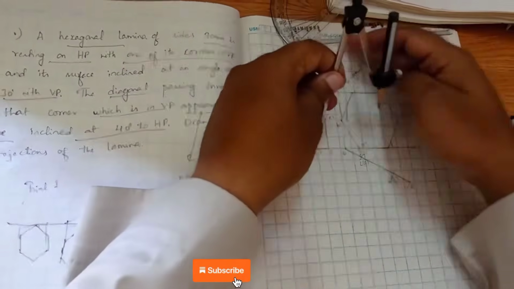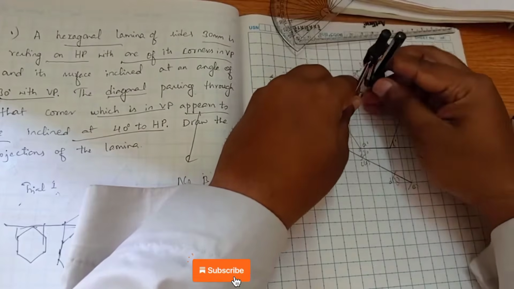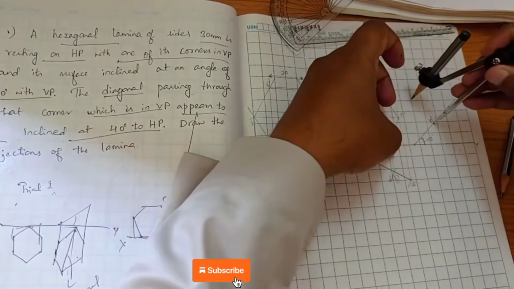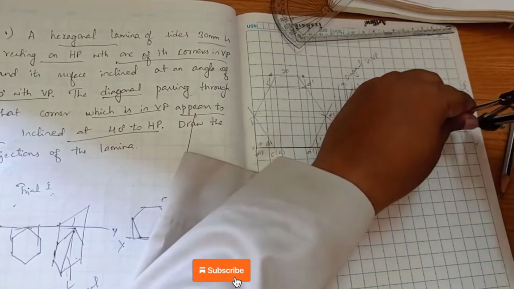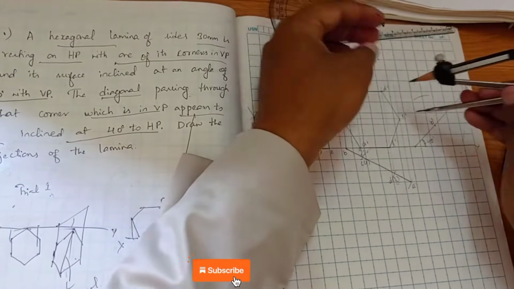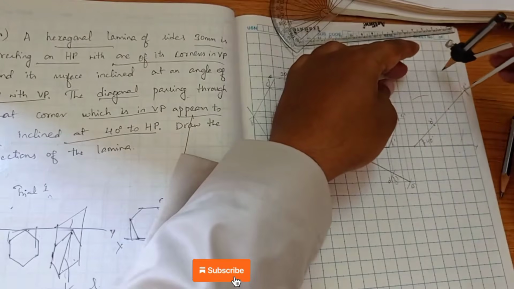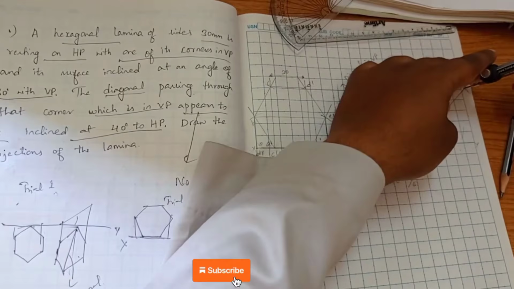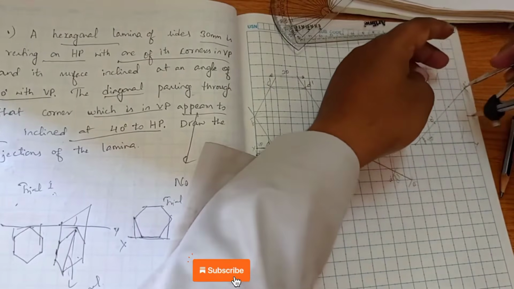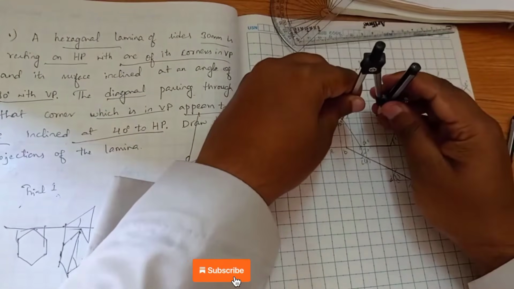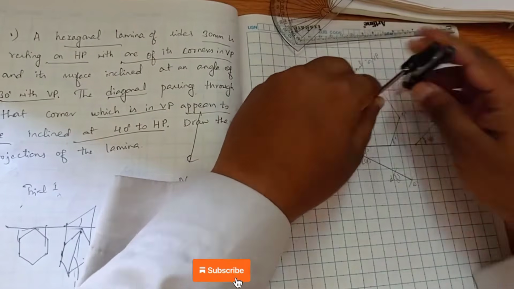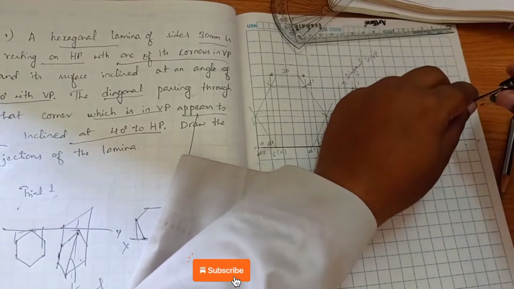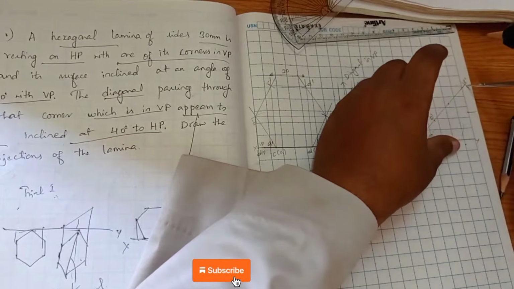Now there are two arcs we have to cut, then another two arcs here. Okay, so now it is reverse. So now it is cutting here.